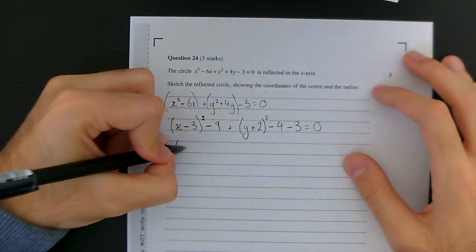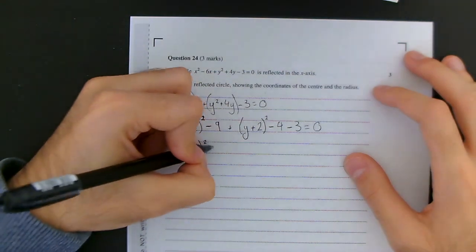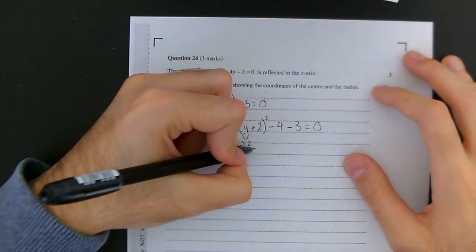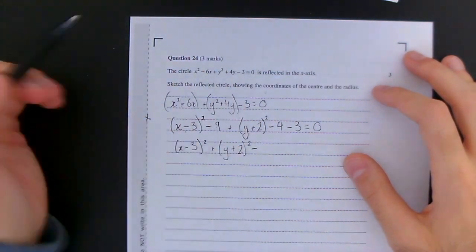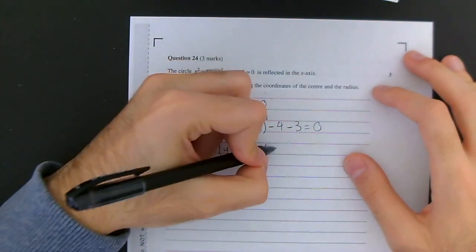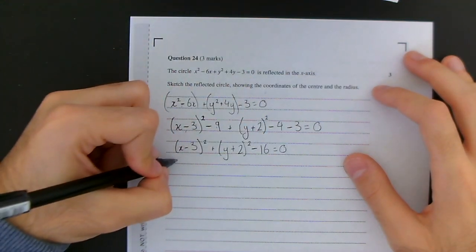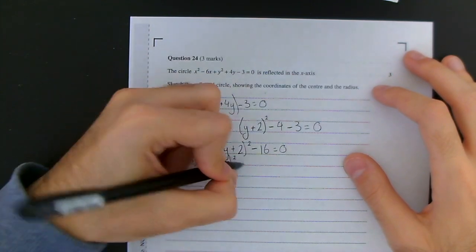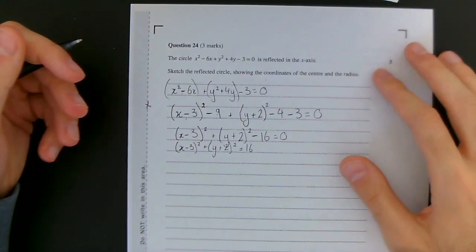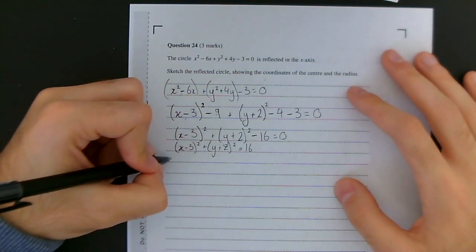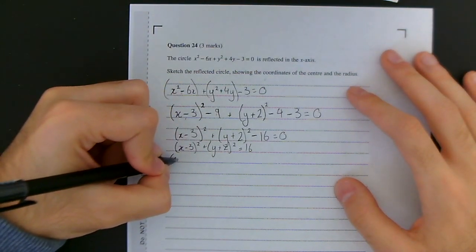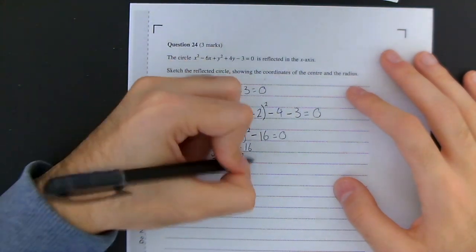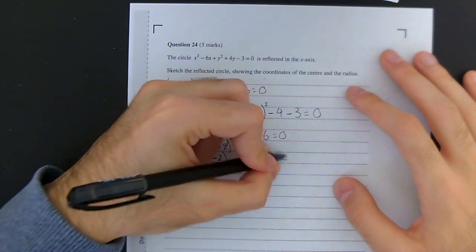And then we're going to get (x minus 3) squared plus (y plus 2) squared minus, now if we minus 9, minus 4, minus 3, we're going to get 16, which we can just say then is (x minus 3) squared plus (y plus 2) squared equals 16. Now, using our knowledge of circles, we should know this is a circle with center 3, negative 2, and radius 4.